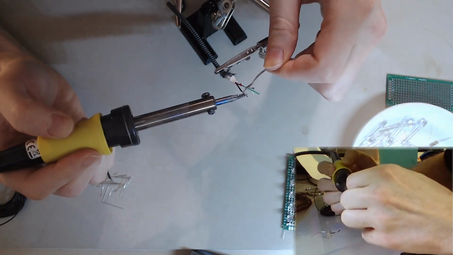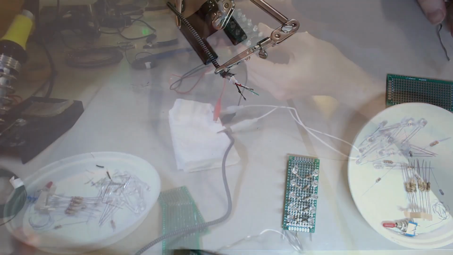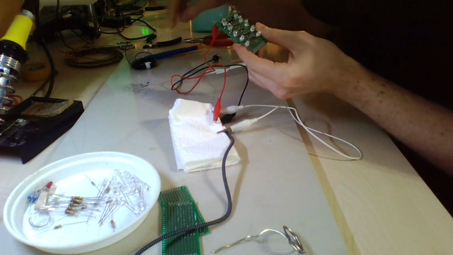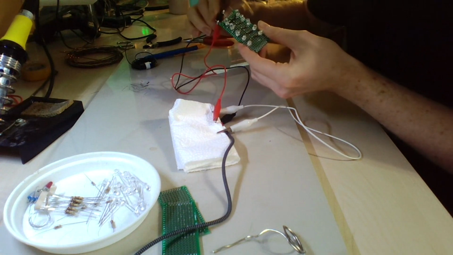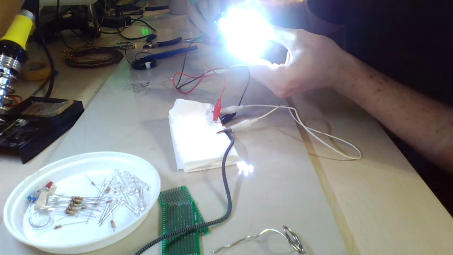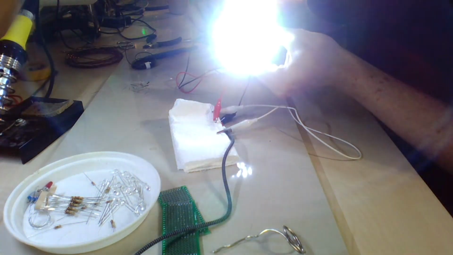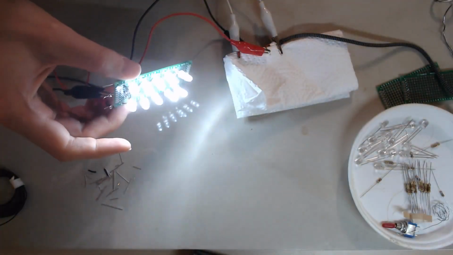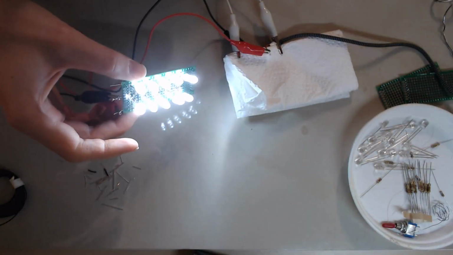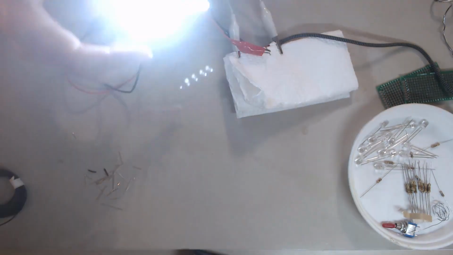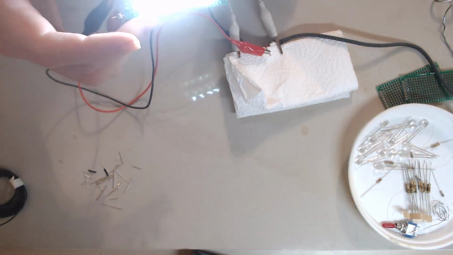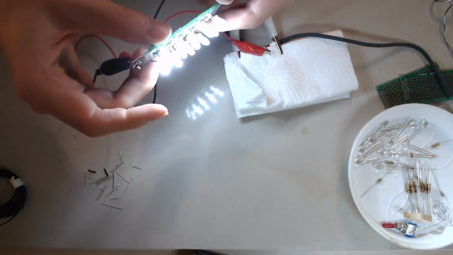And now for the best part when building something. Yay, it actually works! I made light! This test not only tells me that I did choose the correct wires, but also that all the solder joints on the board are fine, because all the LEDs do light up.